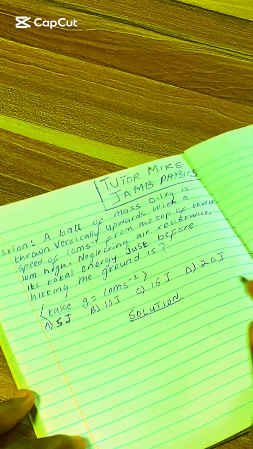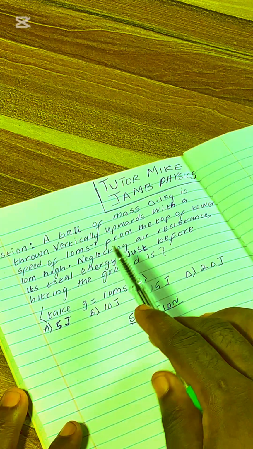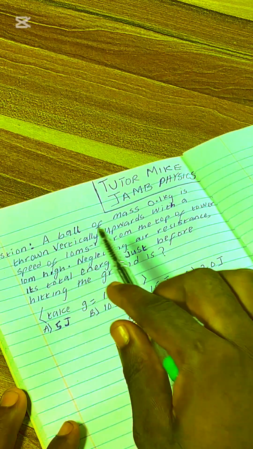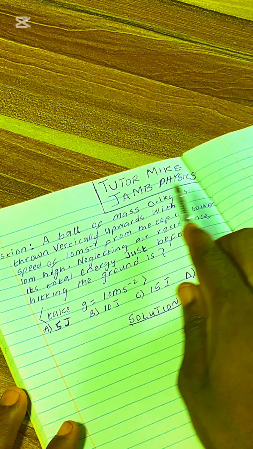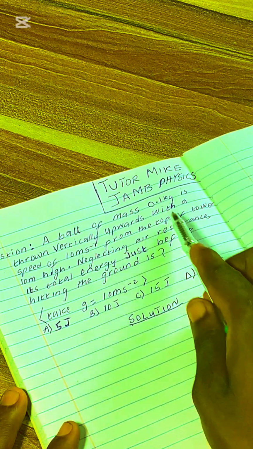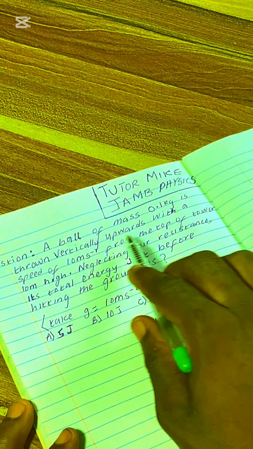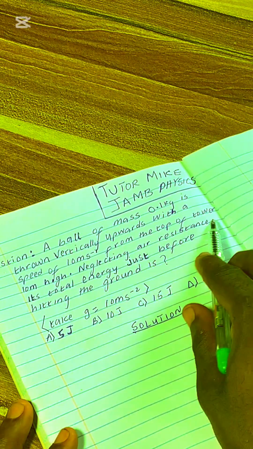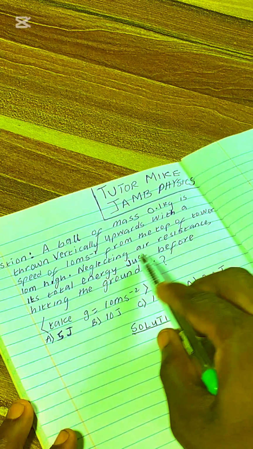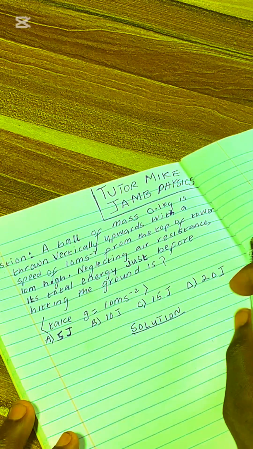Let's say you are given this question in your physics JAMB exam. How will you solve it? The question says a ball of mass 0.1 kilogram is thrown vertically upwards with a speed of 10 meters per second from the top of a tower 10 meters high. Neglecting air resistance, its total energy just before hitting the ground is. This question is very simple, and let's solve it together.